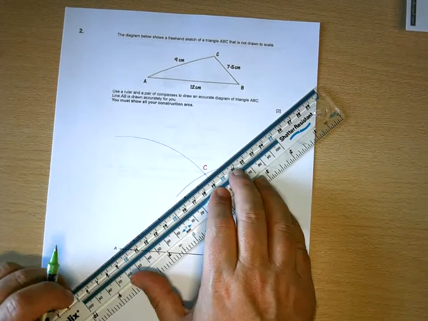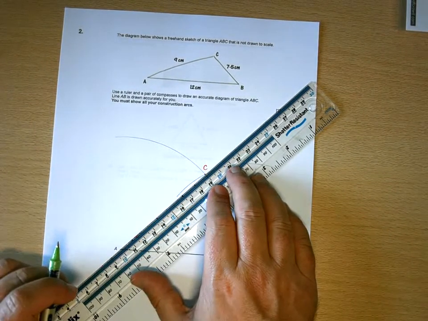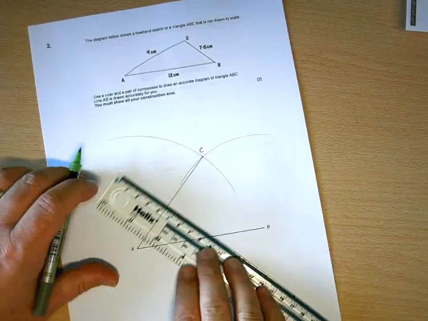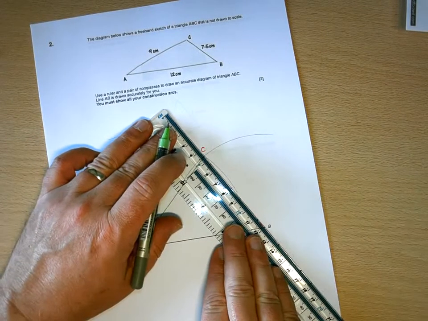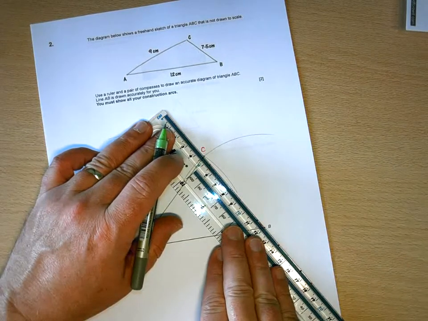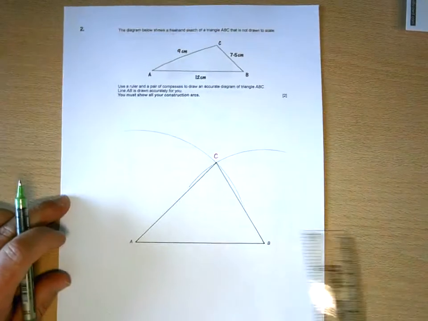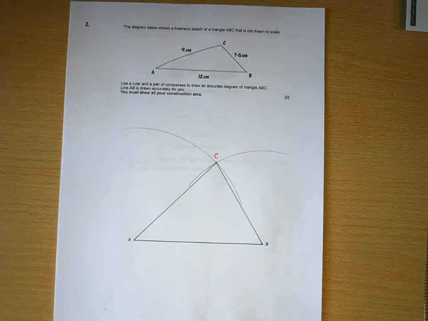So when you're constructing your triangle, that's what it's going to look like.